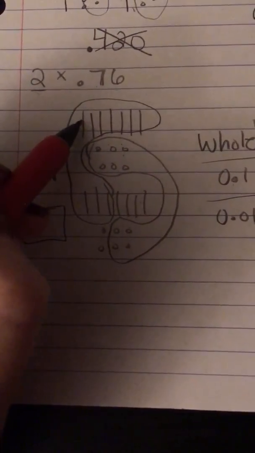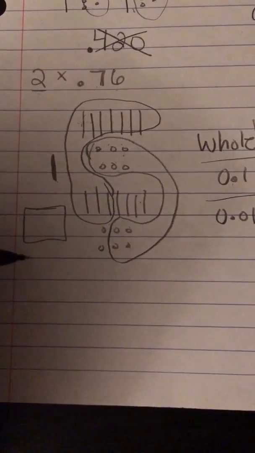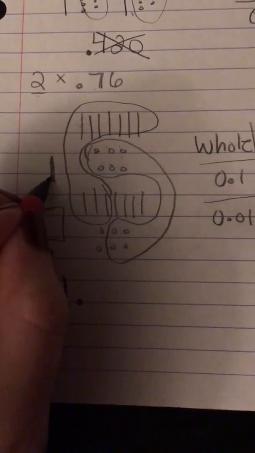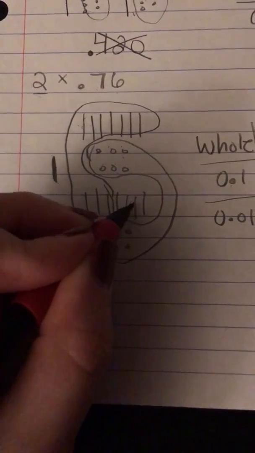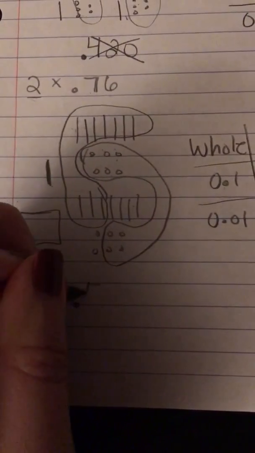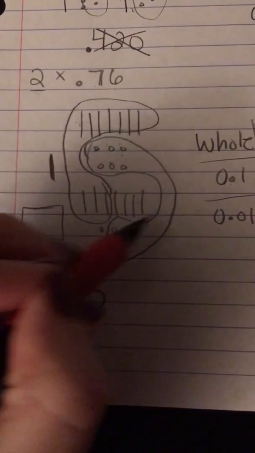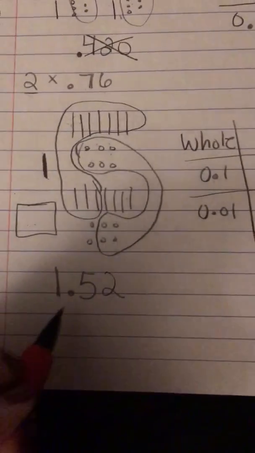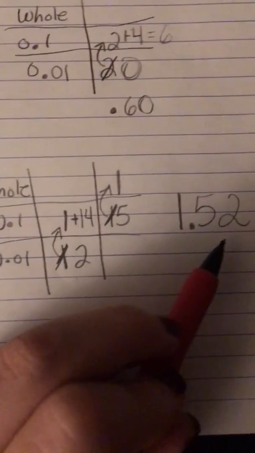Remember, 10 tenths equals 1 whole. So I have 1 whole now. 1, 2, 3, 4, 5 tenths, and 2 extra hundredths. There you go, and they match.